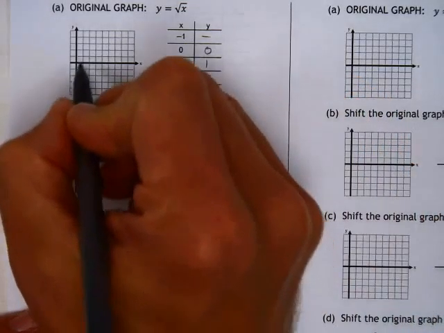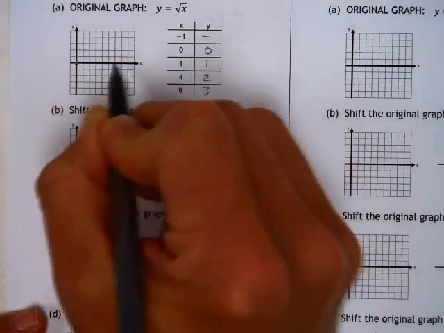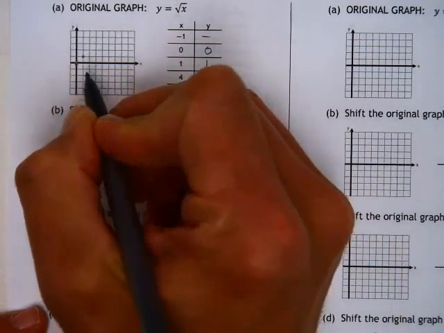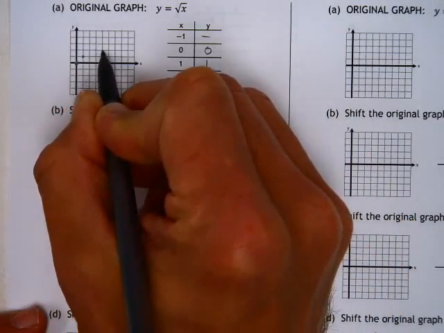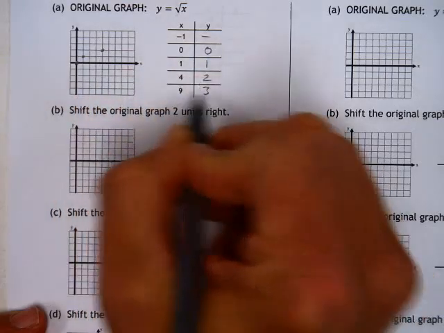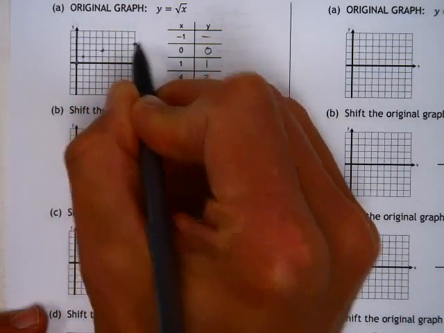And if we plotted these points, we'd have a dot there at 0, 0, another dot at 1, 1. We have a dot at 4, 2: 1, 2, 3, 4, and up 2. And then finally we have a dot at 9, 3: 4, 5, 6, 7, 8, 9, and up 1, 2, 3. Bada bing, bada boom.